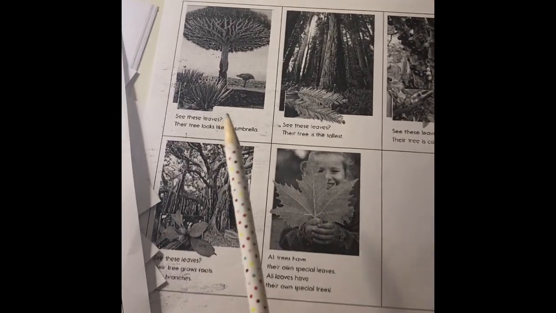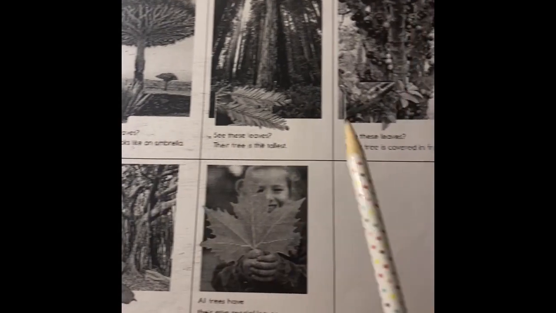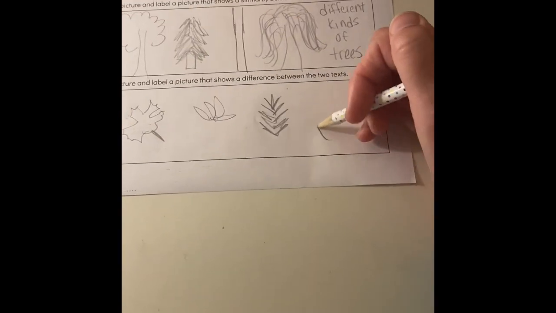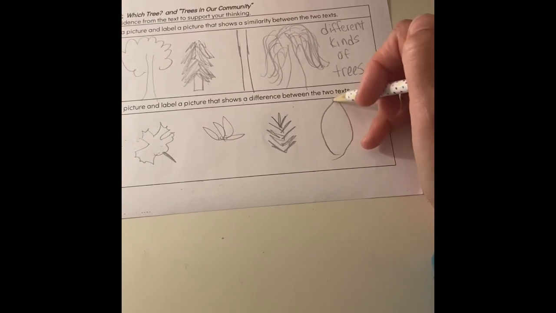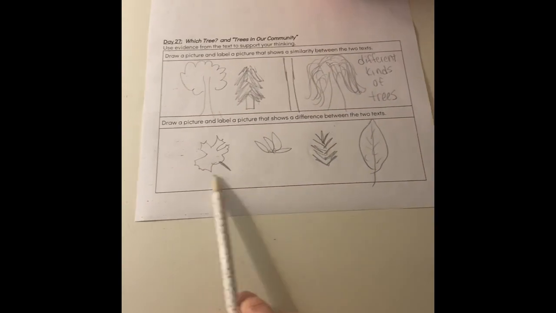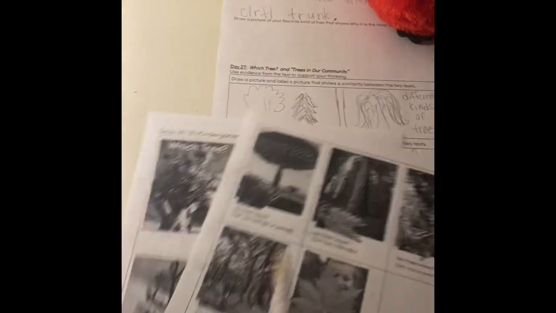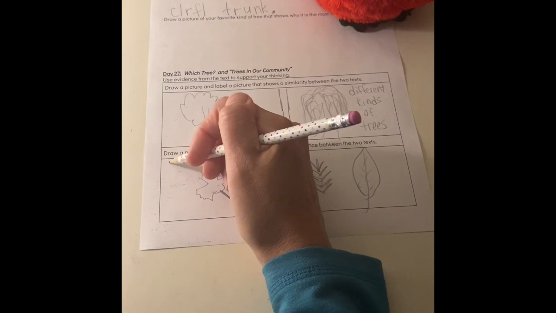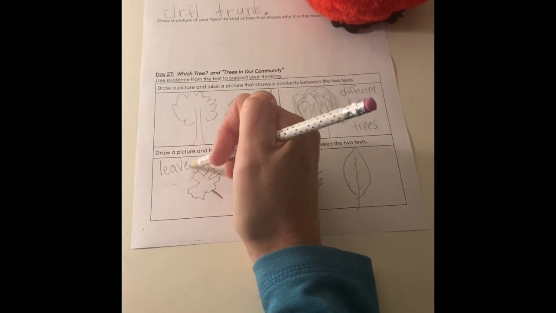Whoa, look at that big leaf. I'll do one like, well, that looks similar to that. This one has really spiky leaves. Maybe I'll just do a big leaf like this with a line down the middle and some lines. Okay, so here I'm showing that this text shows different kinds of leaves and really focuses on the different kinds of leaves. So up here, I'll label it and just write leaves.